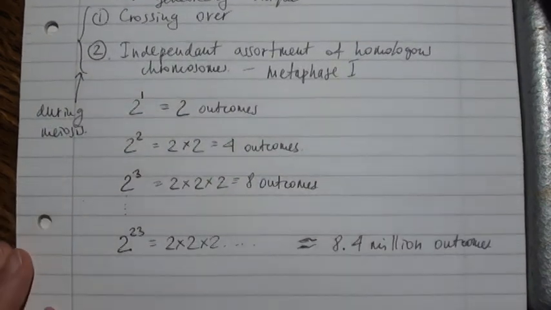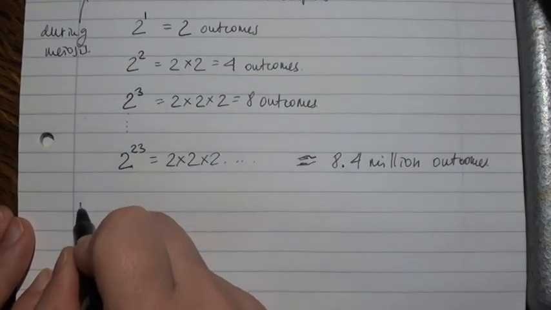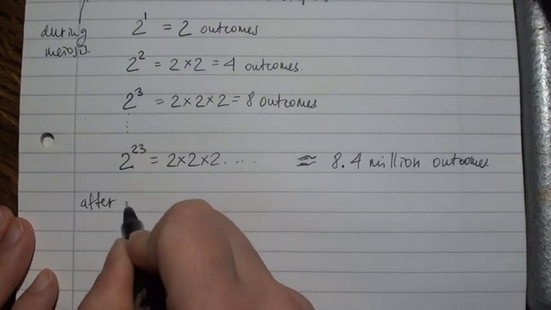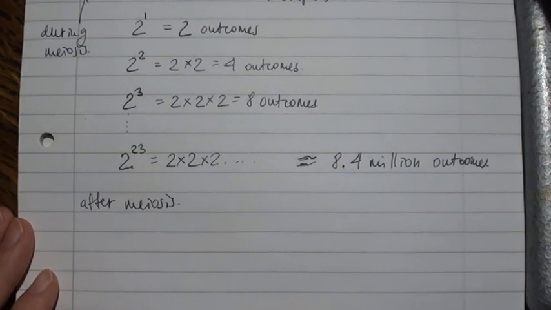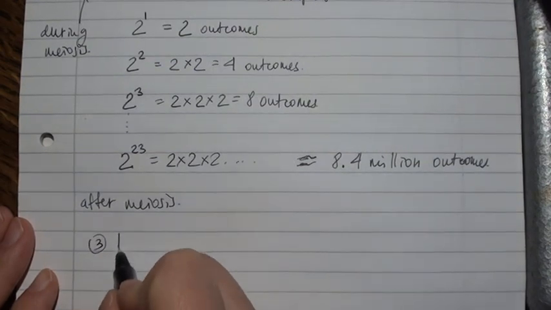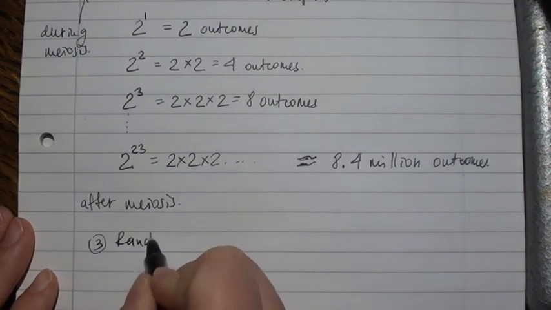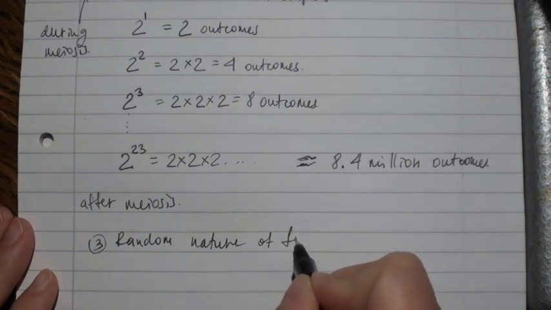Now there is a third process which happens afterwards, after meiosis, but I think it would be worth mentioning as well. That's number 3, and it's called the random nature of fertilization.